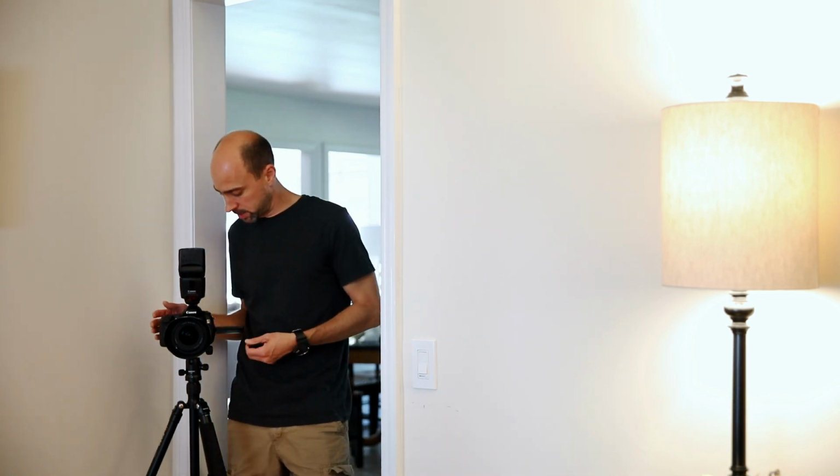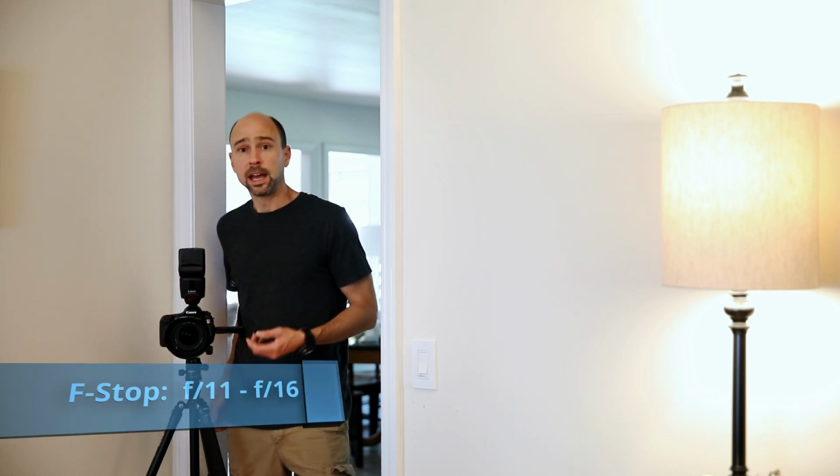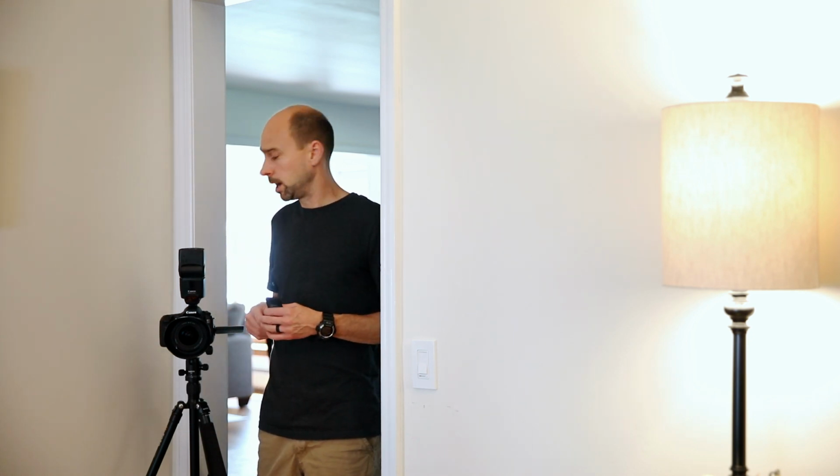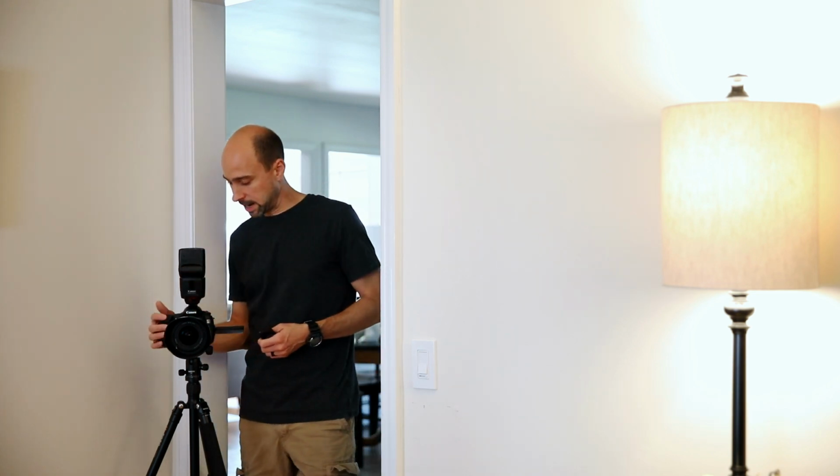I have my f-stop set at f11, and depending on the room, I may take that up as high as f16 if I wanted to get just a little bit of a starburst in some of the lights. But in this case, I'm going to use f11. I think anywhere from f8 to f11 is usually pretty good, especially considering you're using a wide-angle lens anyway. So here I've got it at f11.